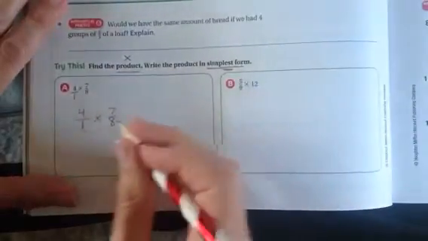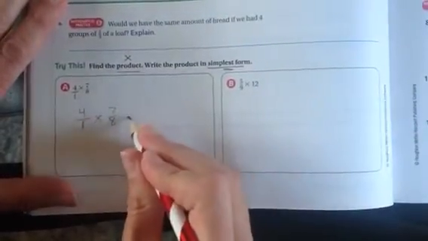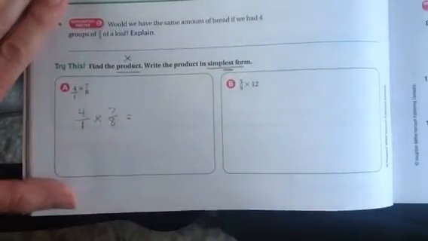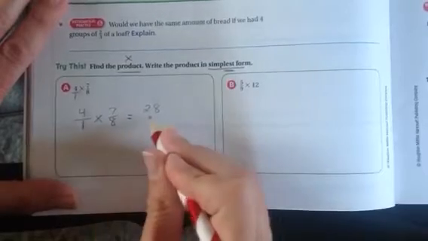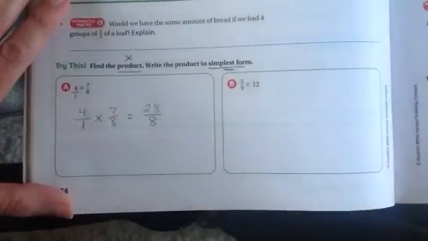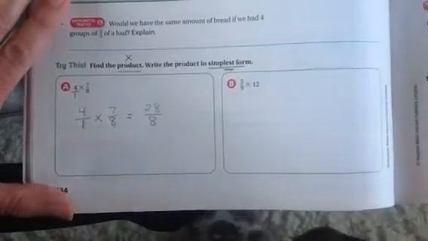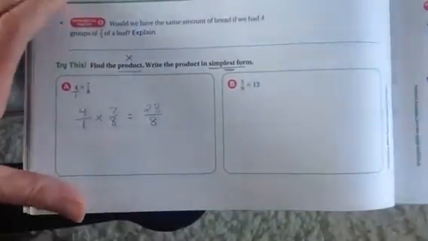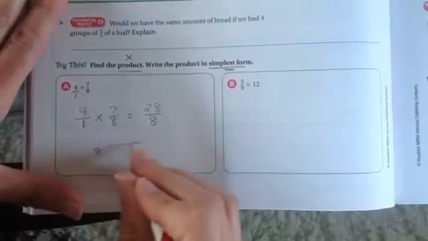Okay, so we're going to multiply the numerators first, going right across, and then we're going to multiply the denominators. So 4 times 7 is 28, 1 times 8 is 8, and now I'm left with an improper fraction. Improper. Okay, so little review, we can use the J rule.